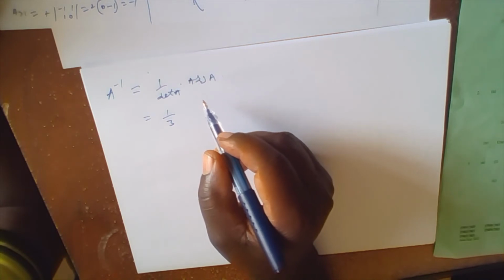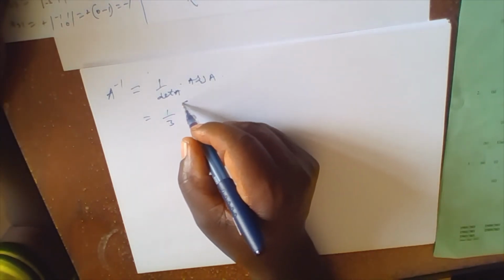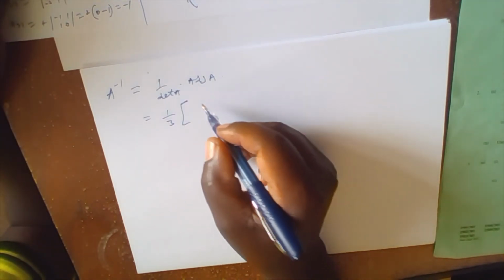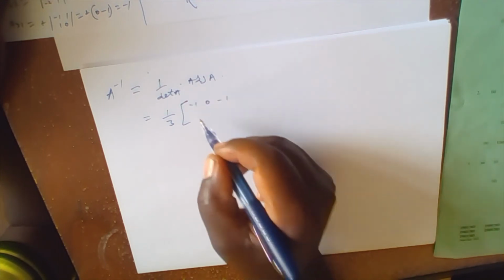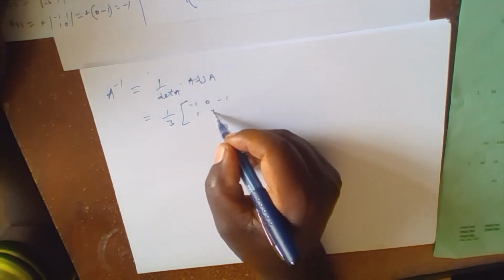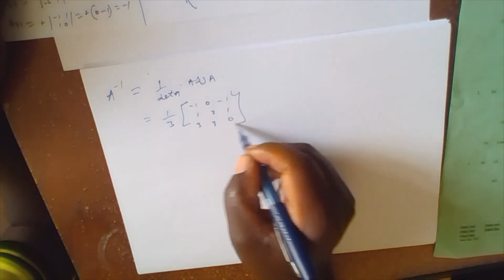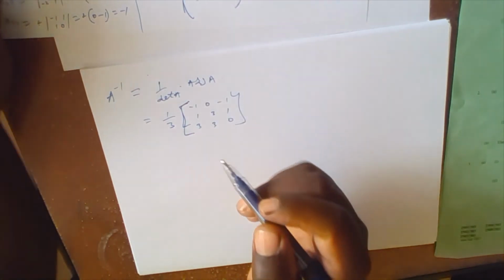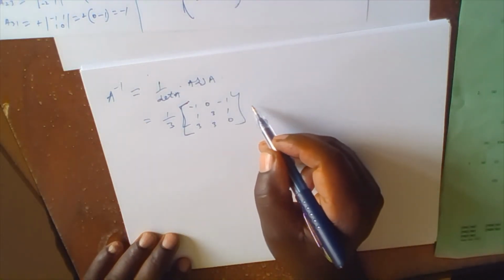Then we have the adjoint, which is this one, times -1, 0, -1, 1, 3, 1, 3, 3, 0. So this is the inverse of matrix A.